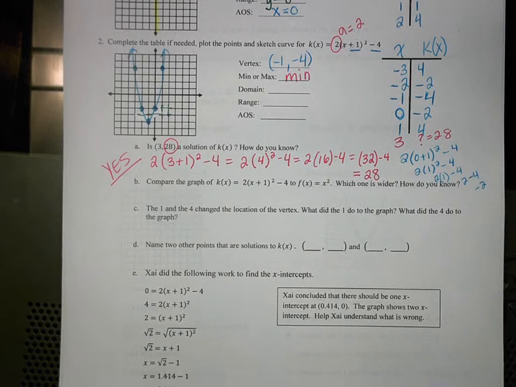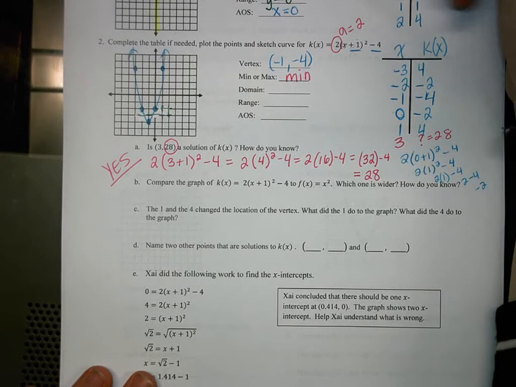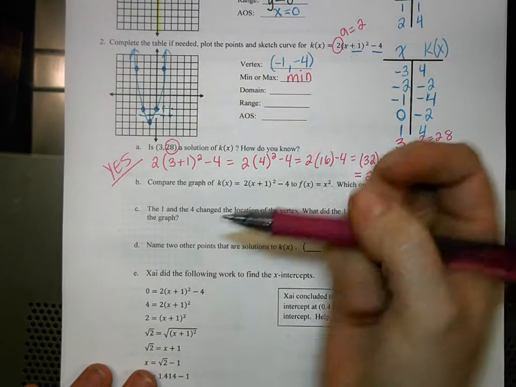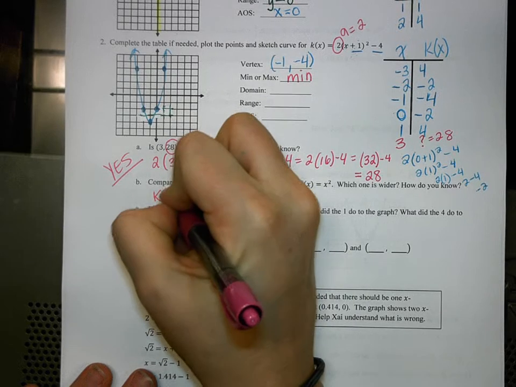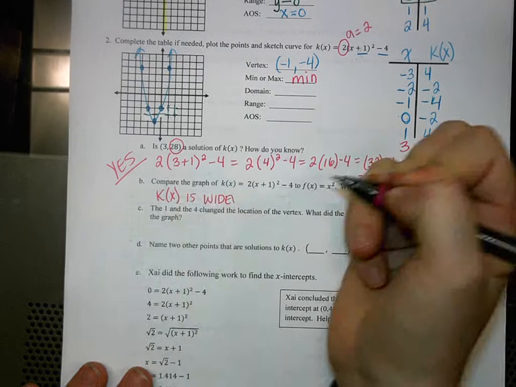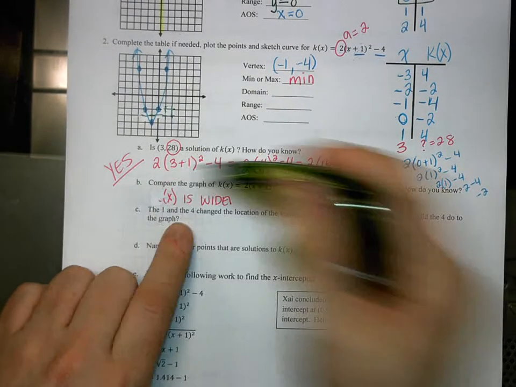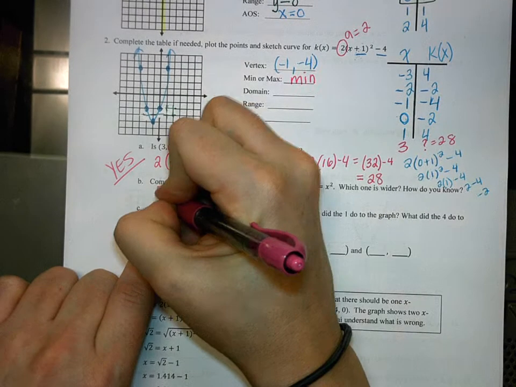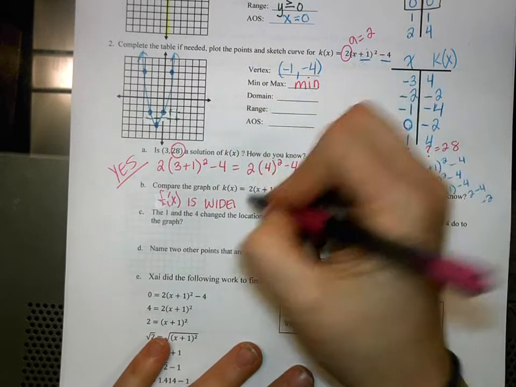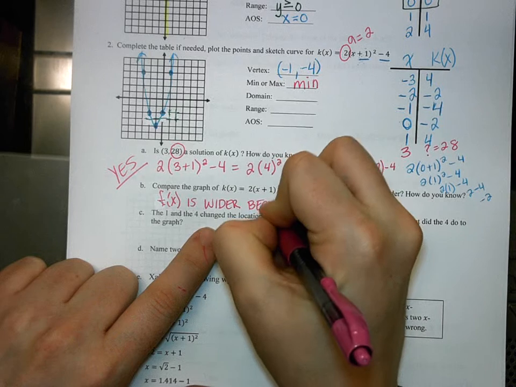Compare the graph of number 2, which is k of x, to number 1, which is f of x. The second one is wider. I'm sorry. The first one is wider. And you can tell by looking at the graph that this one is wider than the lower one. But you can also tell because of the A values.